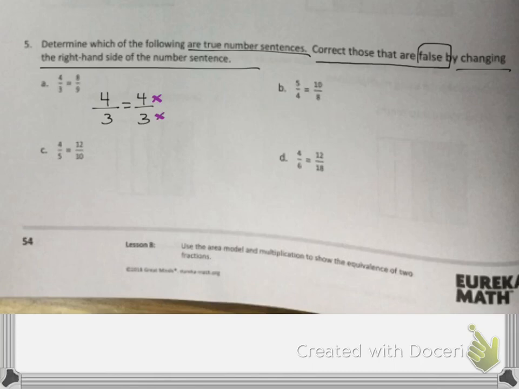They're saying that it equals 8/9. Now, is this true? Well, let's work with it a little bit. I know that 4 times 2 equals 8. What about 3 times 2? It has to be 2 as well, but 3 times 2 doesn't equal 9, right? So this is false. This is actually very false.